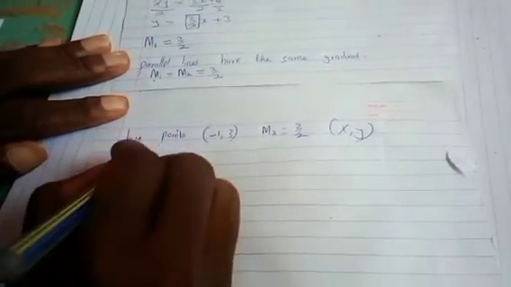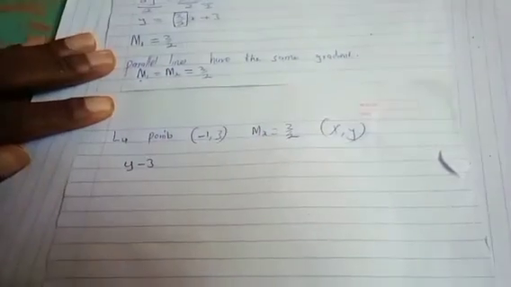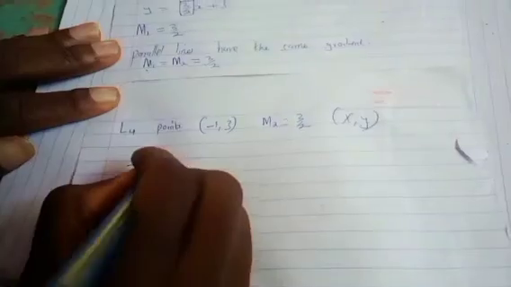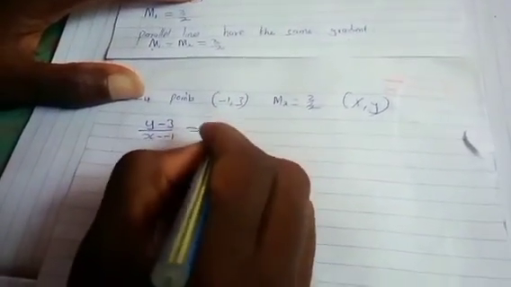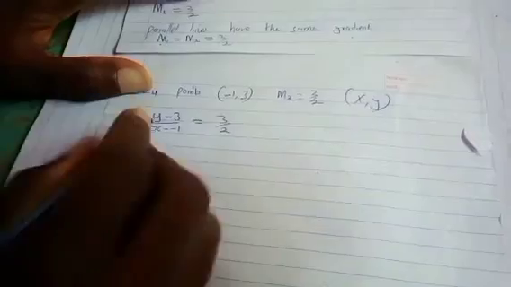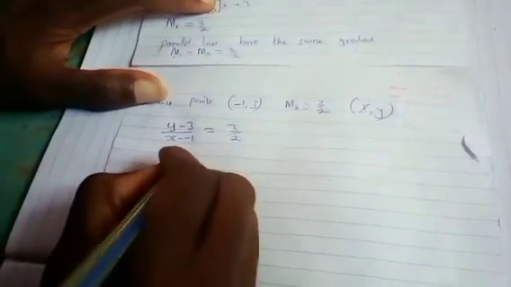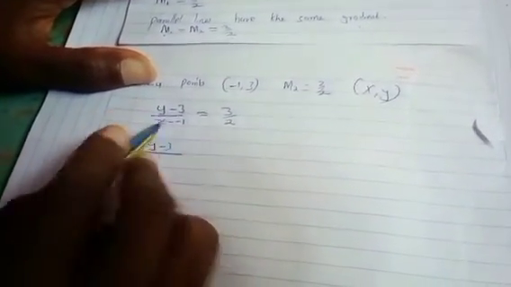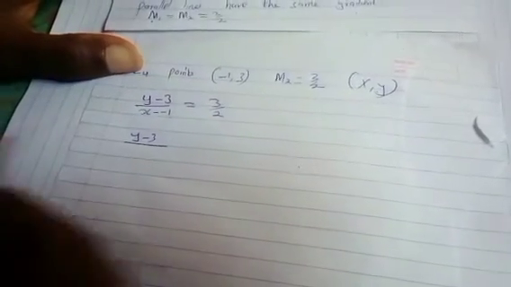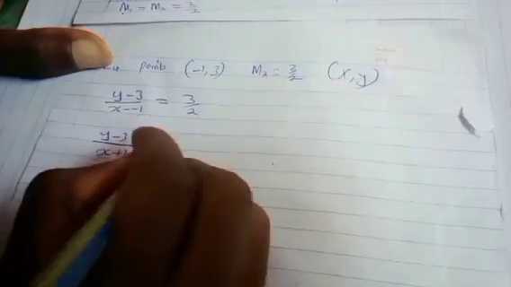You take y minus 3, the coordinate for y, over x minus -1, is equal to the gradient, which is 3 out of 2. So this becomes y minus 3 over x plus 1, because when two negative signs come together they become positive, is equal to 3 out of 2.